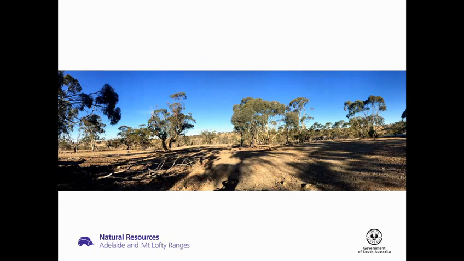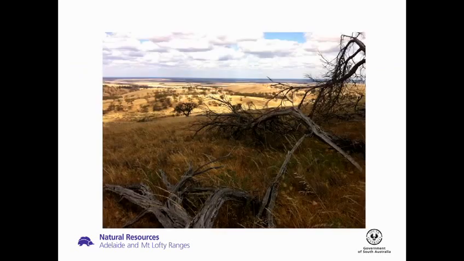So around Kanmantoo, this is the sort of habitat that supports diamond firetails, chestnut-rumped thornbills, brown treecreeper, southern whiteface, lots of the species we're interested in. Lots of bare ground, scattered trees. So again, our perceptions of good grassy woodland don't always actually match up with where the birds are spending most of their time.